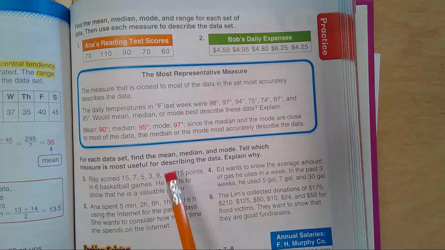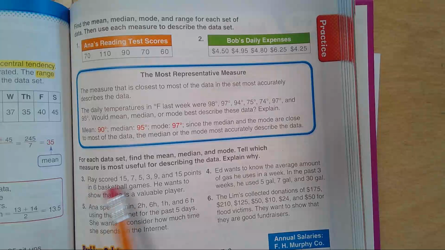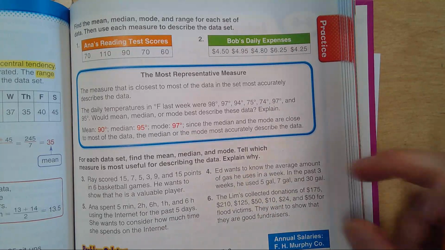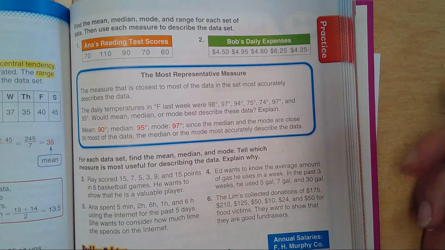Last thing we'll look at here, once again, this time they don't want the range. They just want mean, median, and mode. But they ask to tell which measure is most useful for describing the data. Now, you'll have a couple questions, 3 and 4, the same deal. They want which measure is most useful to describe the data, explain why. This question specifically I will not ask you on the quiz, but still, we'll go through and talk about it.